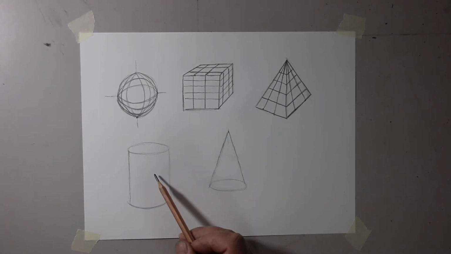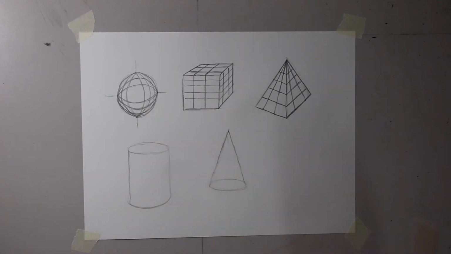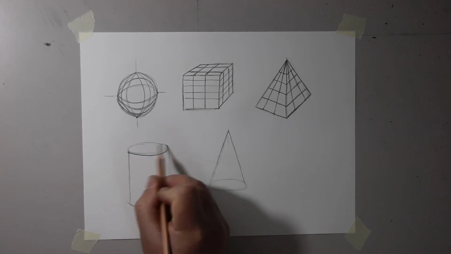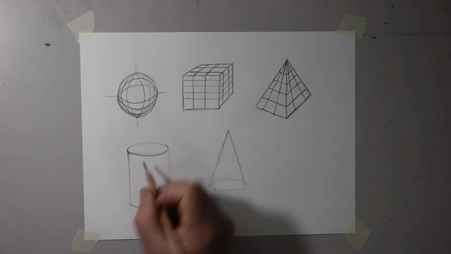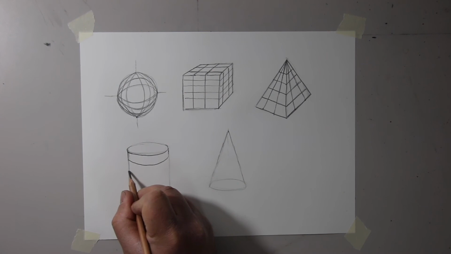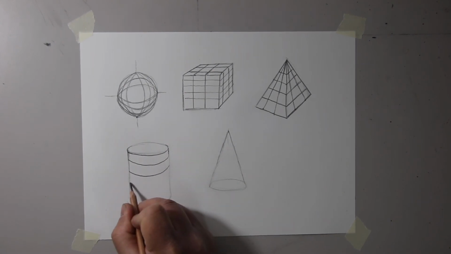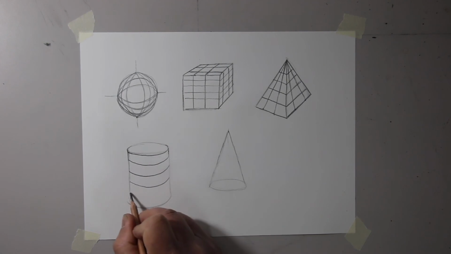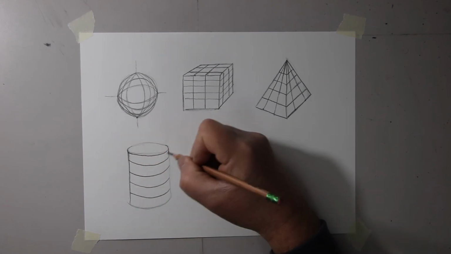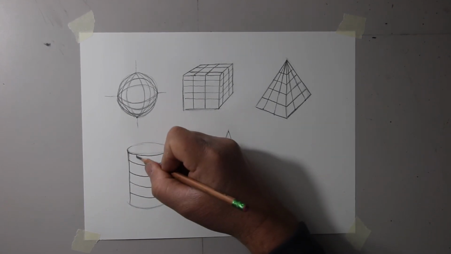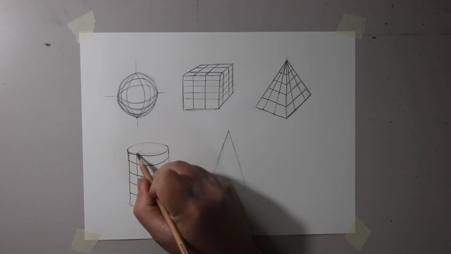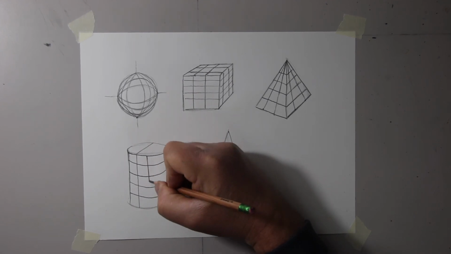The cylinder is kind of a combination of the sphere and the box. On the body of the cylinder, you're going to curve those lines around so it looks like it's going around the cylinder. But for your vertical lines, since the cylinder is upright, those lines are going to be straight on the body and then flat on the top. So straight, parallel to the edge of the cylinder, and then flat on the top, similar to what we did with the box.